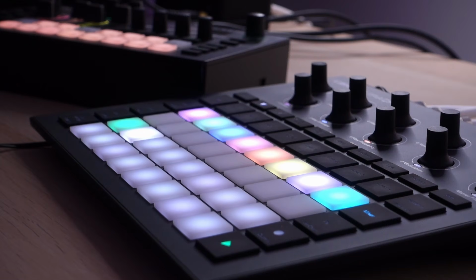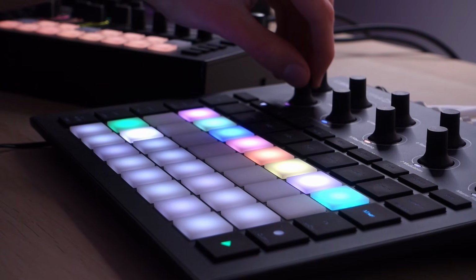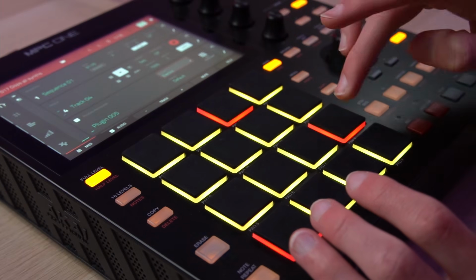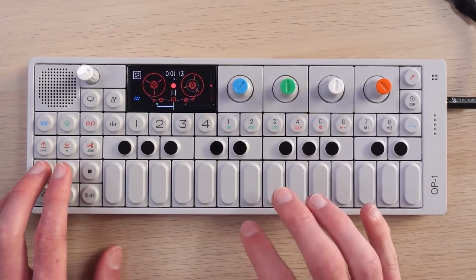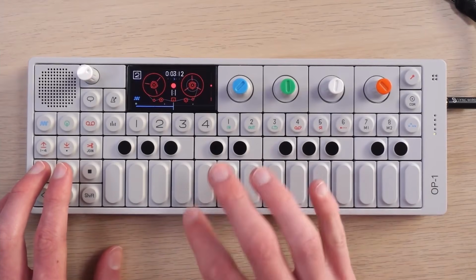But there's also the other option of completely standalone music production devices like the Novation Circuit, Roland MC101, some of the MPCs like the MPC-1 or MPC Live, the OP1, which you've probably had suggested to you on YouTube at some point, so on and so forth. These will give you a bunch of those tools in a standalone box that you can use to make music.